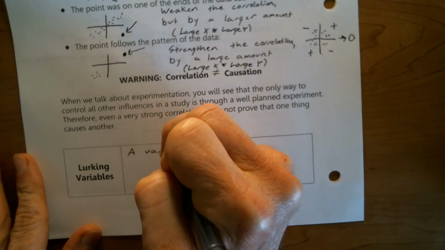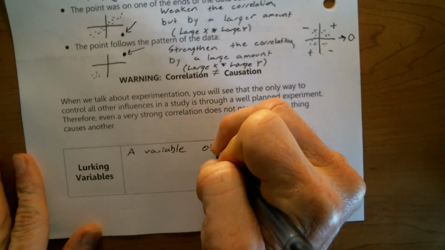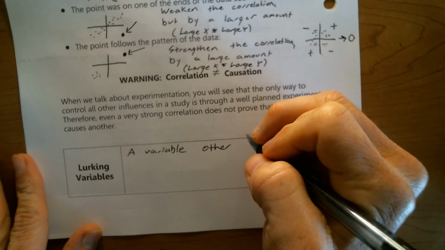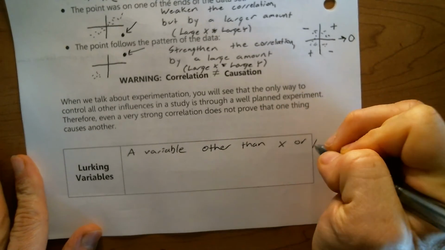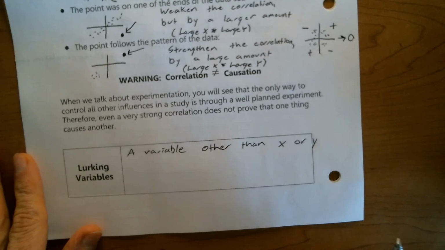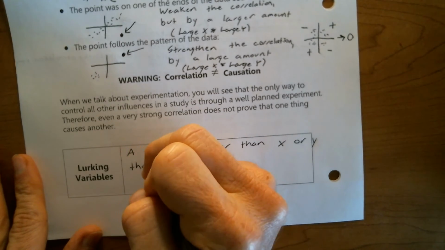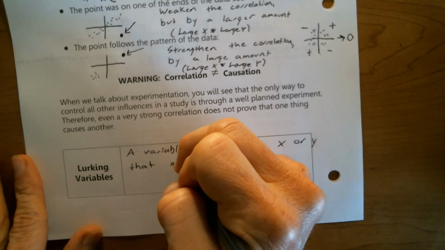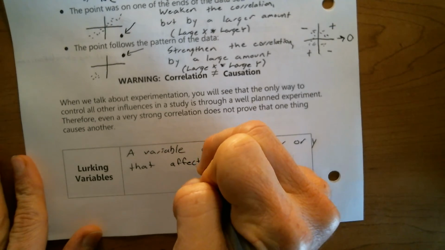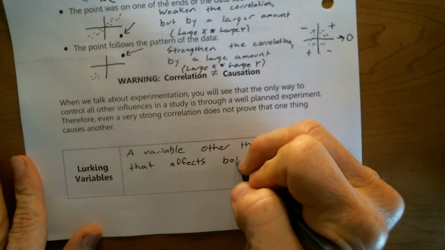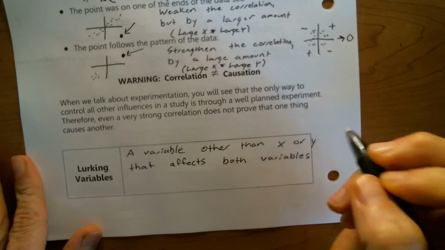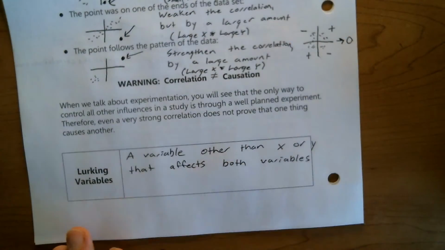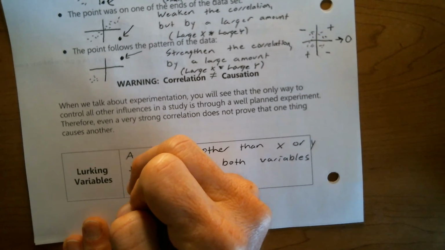So it could be a variable other than X or Y, so other than the two that we're looking at, that affects both variables simultaneously.